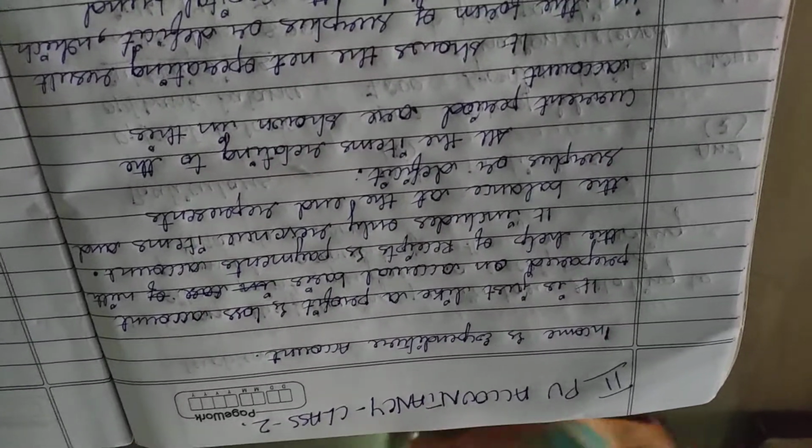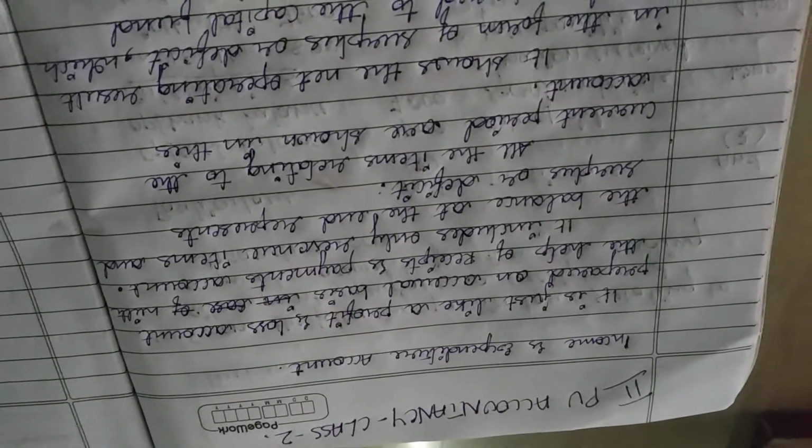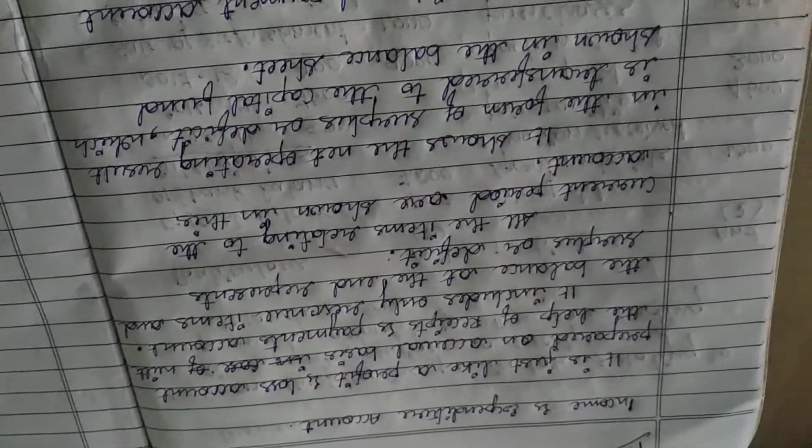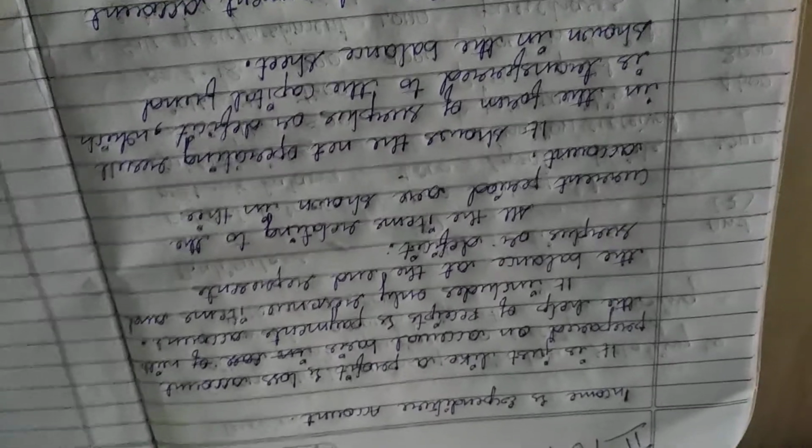All the items relating to the current period are shown in this account. The current period items will be taken in the income and expenditure account. It shows the net operating result in the form of surplus or deficit, which is transferred to the capital fund while we are preparing the balance sheet. This surplus or deficit will be added to the capital fund when we prepare the balance sheet. Now, let us see the steps in the preparation of income and expenditure account. I'll read it for you. As we start to prepare the income and expenditure account, you will come to understand.